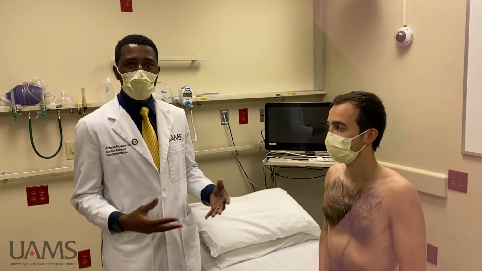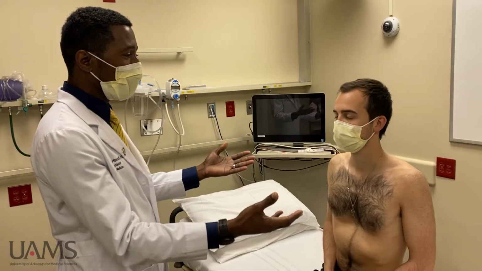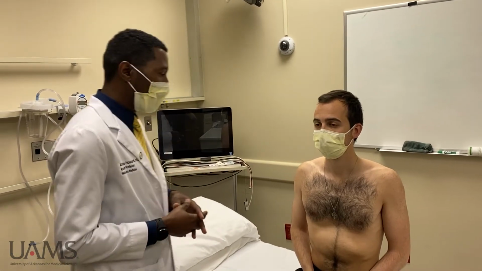The examination of the shoulder joint begins with inspection, and we are looking at both shoulders for signs of asymmetry. We're assessing the muscle bulk to make sure there's no signs of atrophy, because very often patients will complain of shoulder pain even though the pathology is in the neck, for example with a cervical radiculopathy.